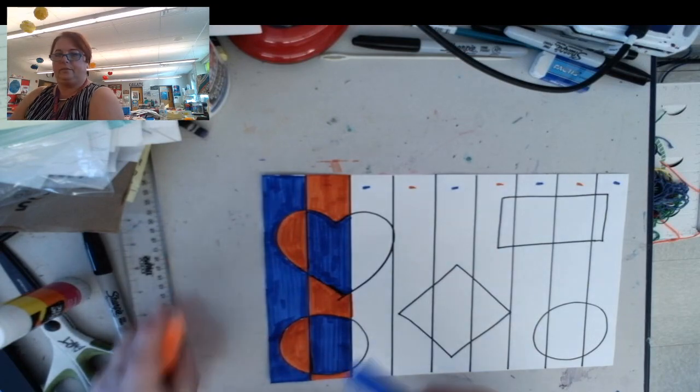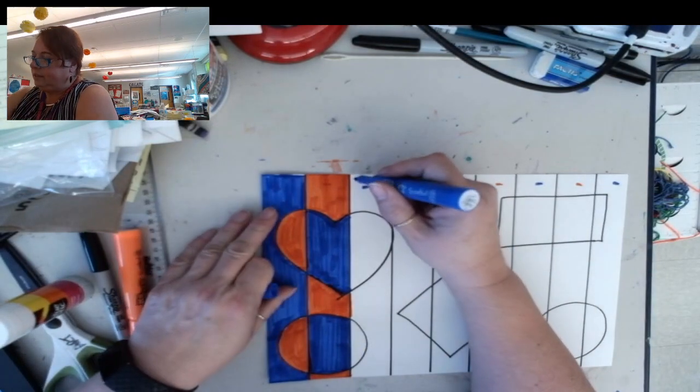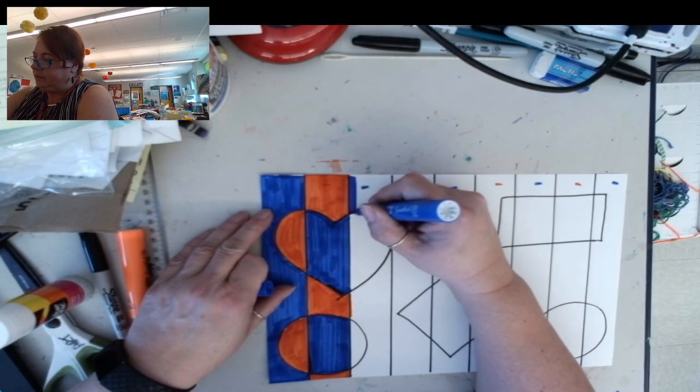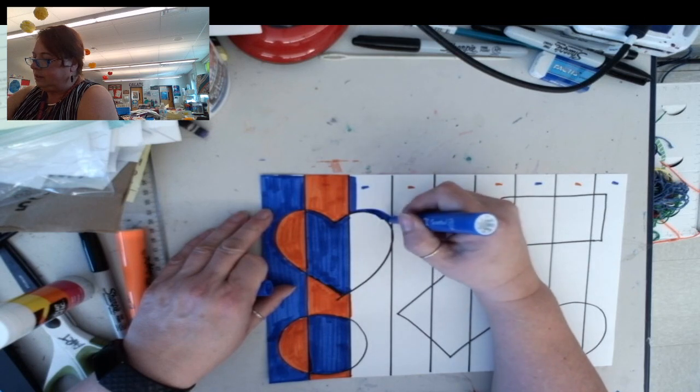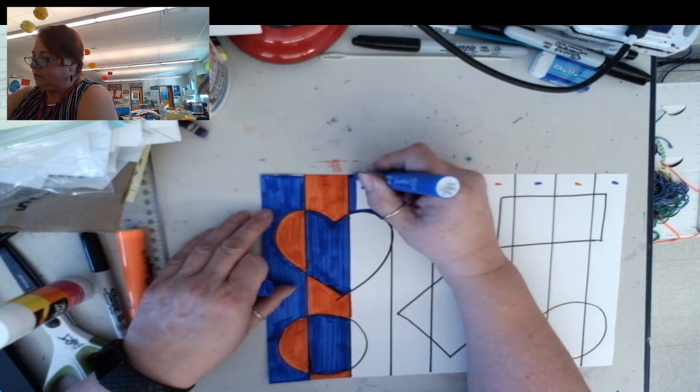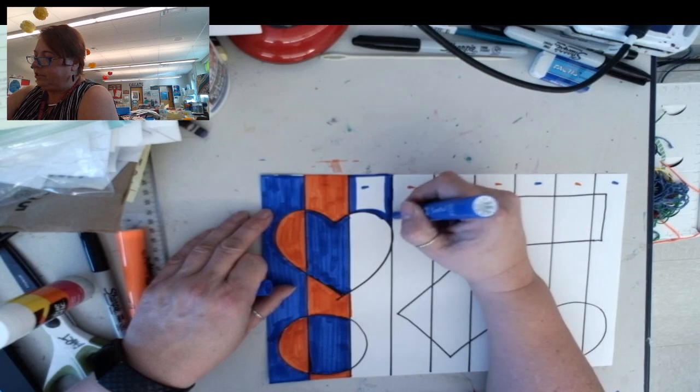All right, oops, I need the blue. Now this stripe is going to be blue, except for where there's a shape.